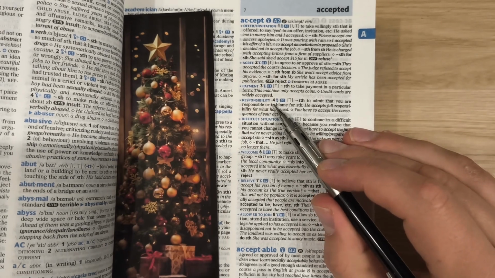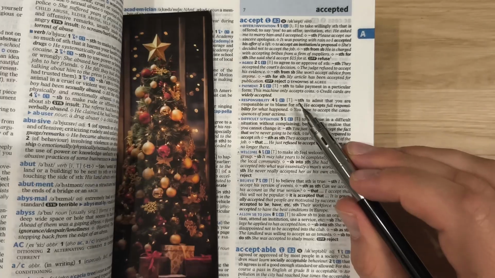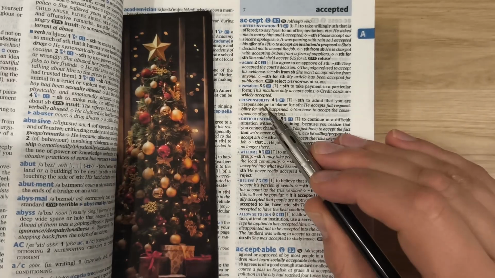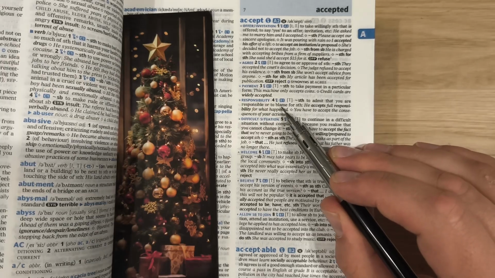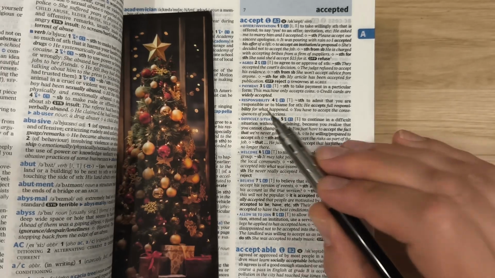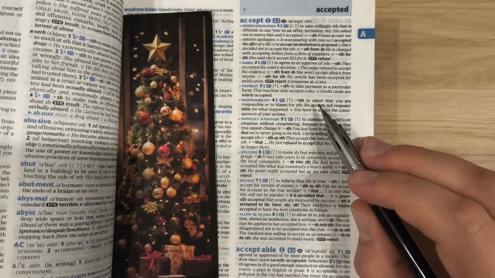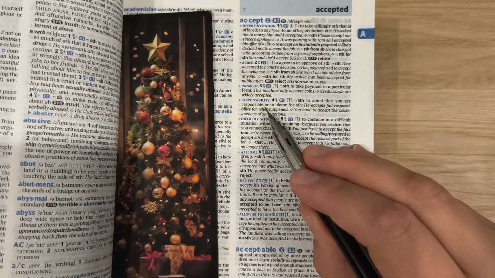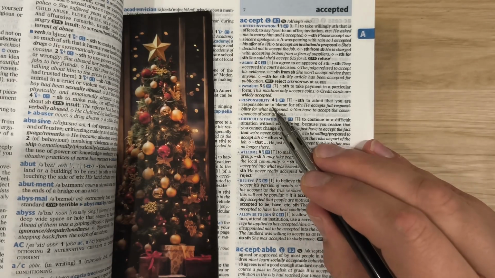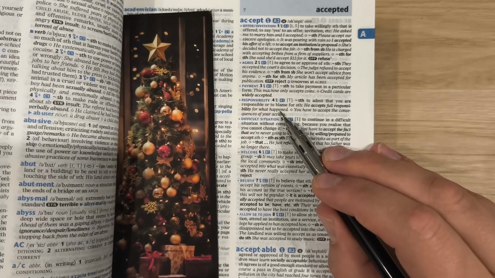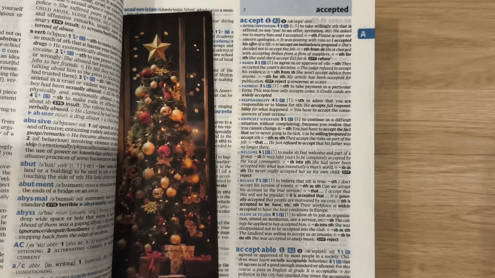Next meaning, responsibility. If you don't know responsibility, look it up. Accept something. To admit that you are responsible or to blame for something. If you don't know blame, look it up. He accepts full responsibility for what happened. He admits that he is responsible for what happened. He admits that he could be blamed for what happened. Something happened and he accepts this responsibility.